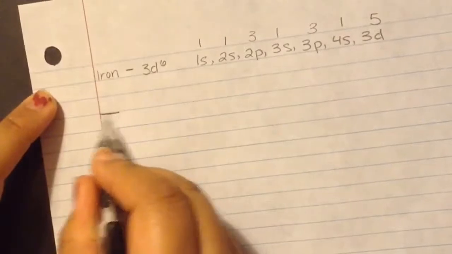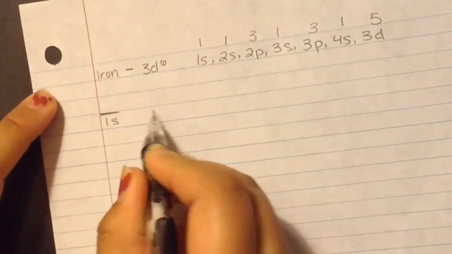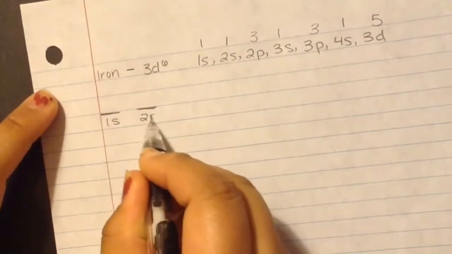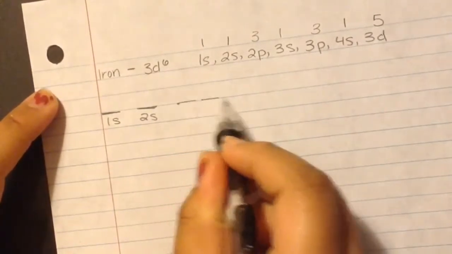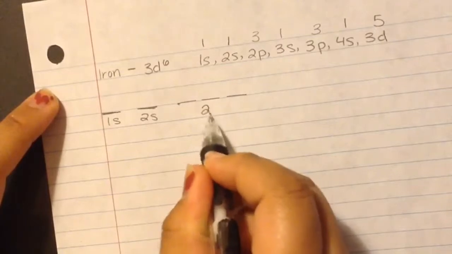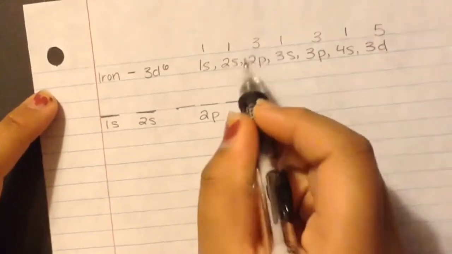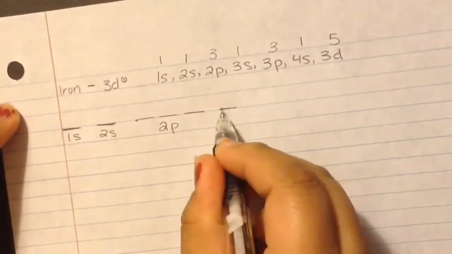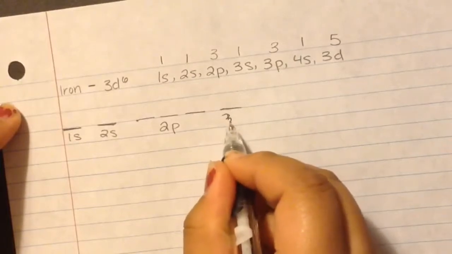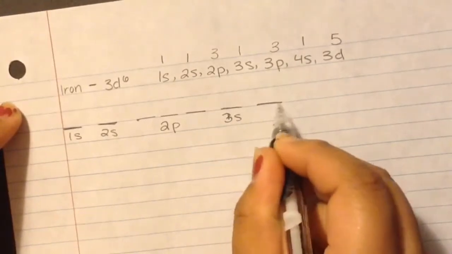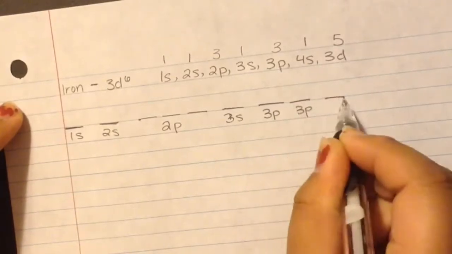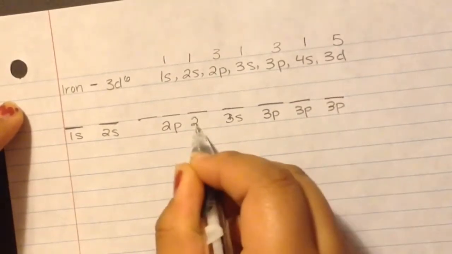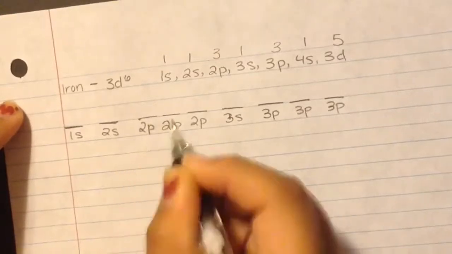So here would be 1s. Here would be 2s. 1, 2, 3. This is for 2p, because there's 3 orbitals. This would be 3s, just kidding, I messed up. 3s, this would be 3p, 3p, 3p. Then 2p, okay.